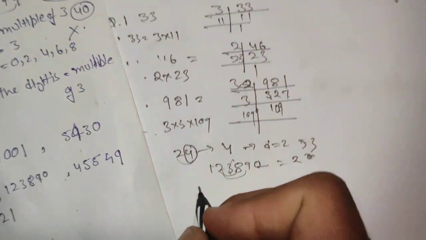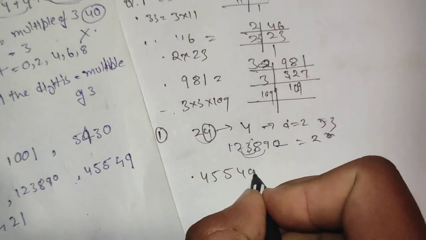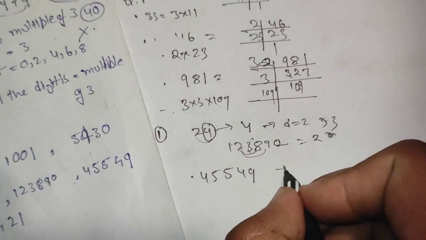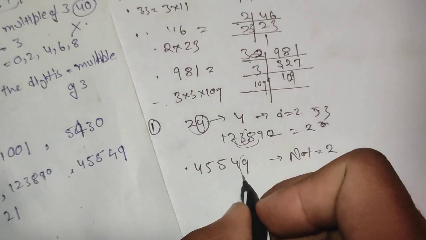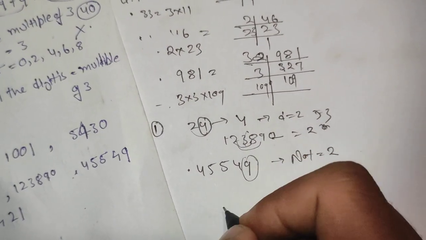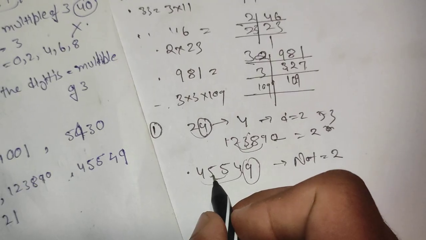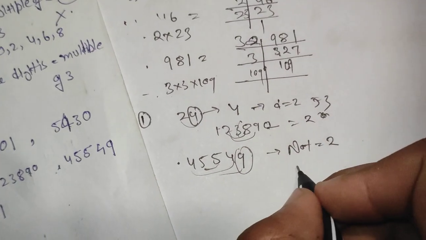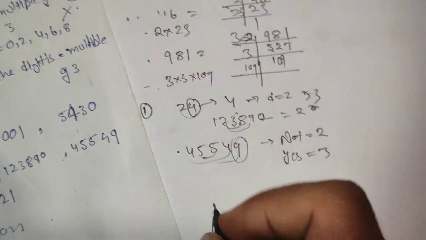Similarly 45549 is not divisible by 2, because the last unit digit is not 0, 2, 4, 6 or 8. For 3, the sum of digits 5, 10, 18, 27 is divisible by 3.